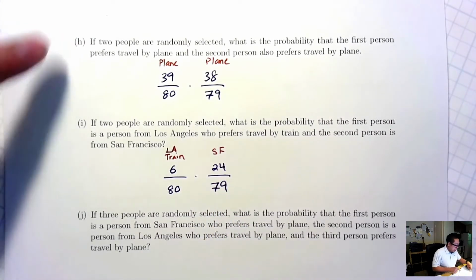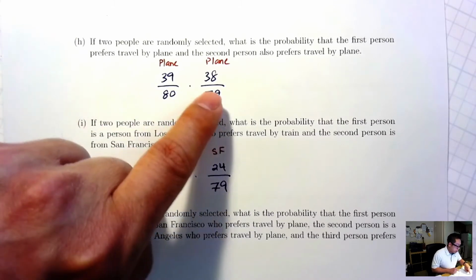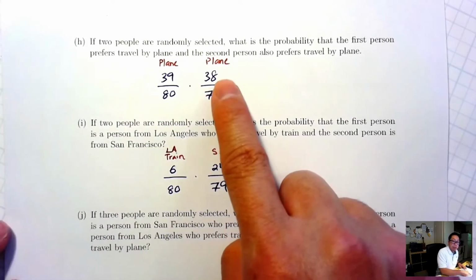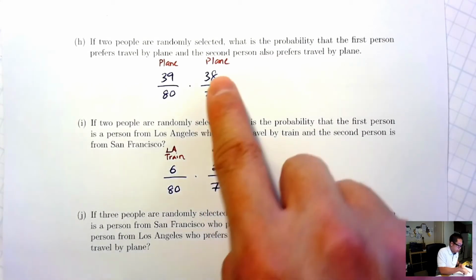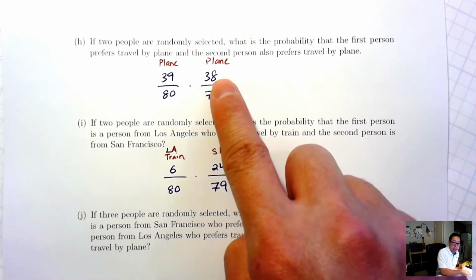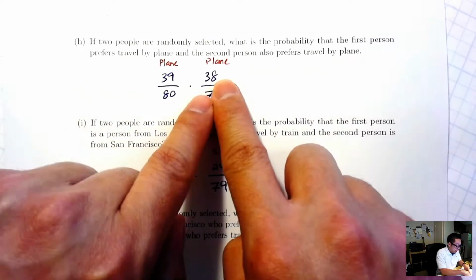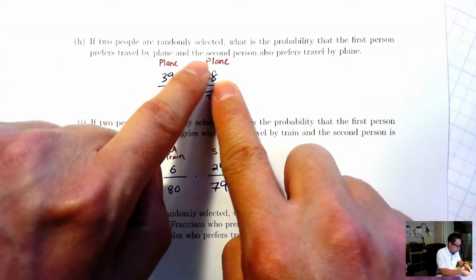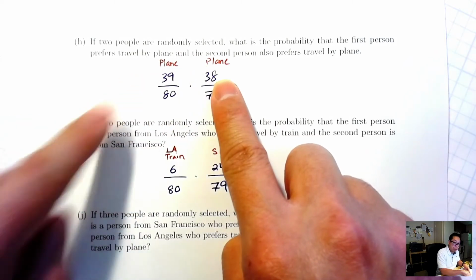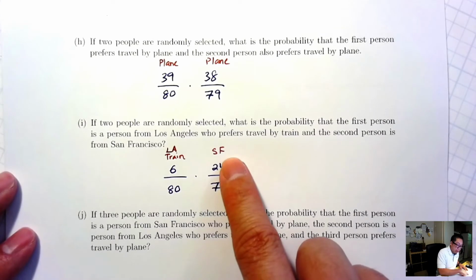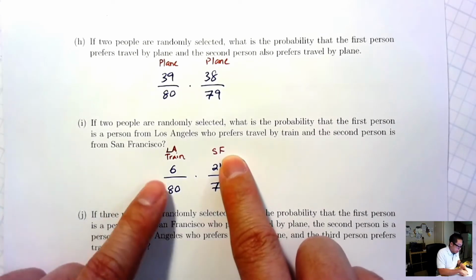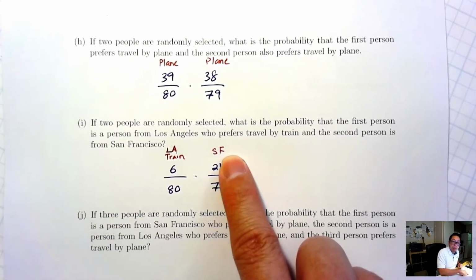Okay, so take a look at H and I and make sure you understand why for part H I had to reduce and for part I did not. So for part H, I had to reduce that by 1 down to 38 because I already used somebody who prefers plane already, right? Which means I had to reduce it by 1. For part I didn't have to reduce because I didn't use anybody from San Francisco in the first slot.